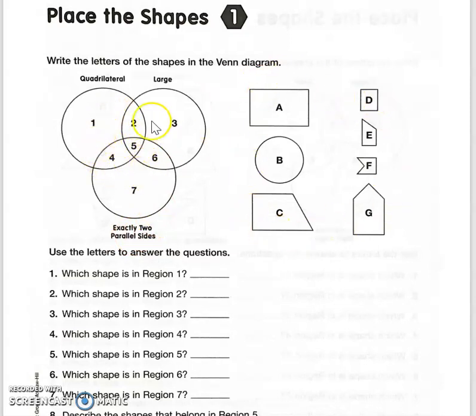So one of these shapes has to fit all 3, okay? On the flip side, like 1, that would qualify as a quadrilateral, but it would not be large, and it would not have exactly 2 parallel sides. So that's how you have to look at this Venn diagram. There are 2 ways that you can attack it. You can either go right down the row and figure out which shape is in each region, 1, 2, 3, 4, 5, or you can look at the shapes first and figure out which region they qualify for. There are 7 spots and there are 7 shapes.